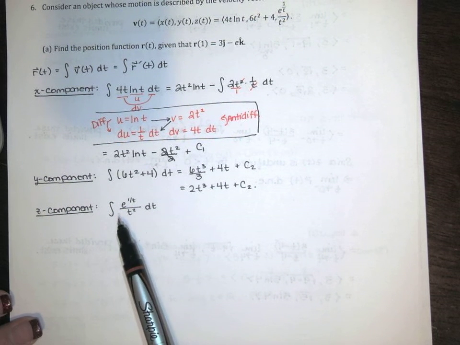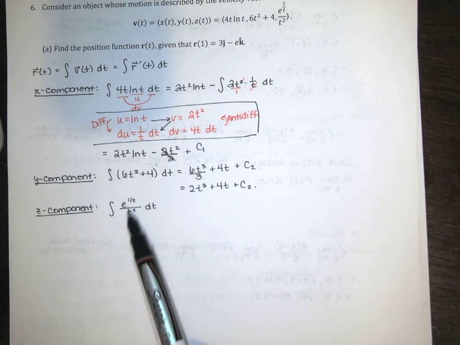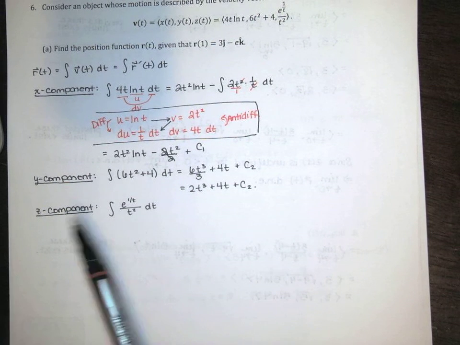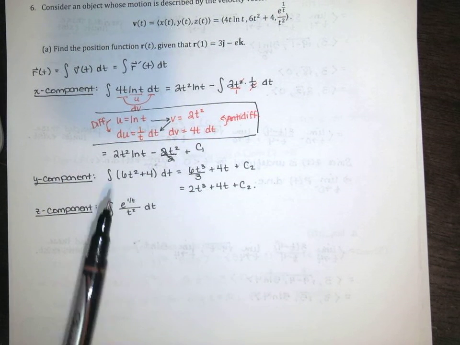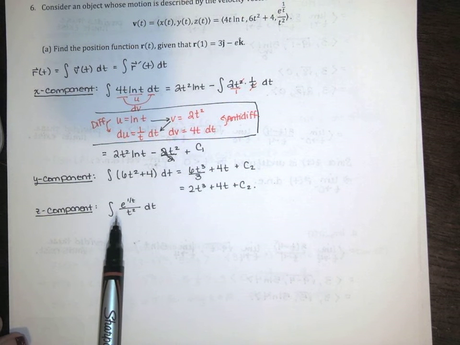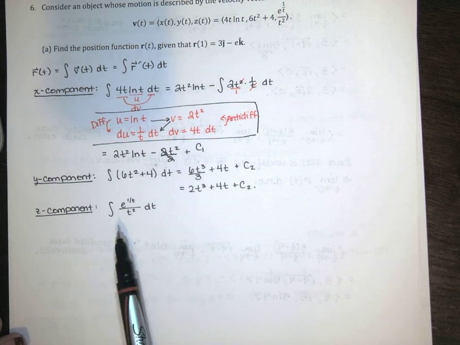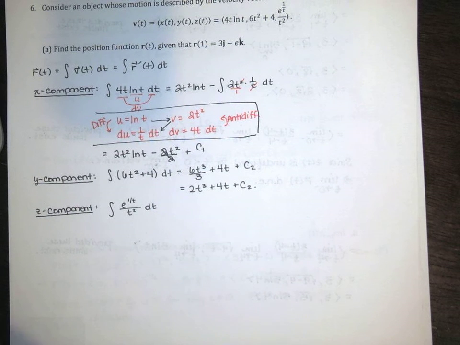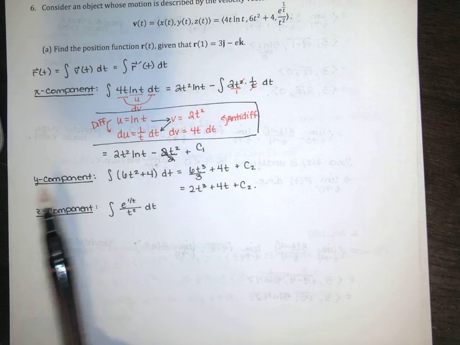So I look at this and I say, do I have a basic rule for that? Absolutely not. It's a quotient. I do not have a quotient rule for antiderivatives. So don't do low, D, high, and all that jazz. That's not what's going on here. It either has to be a u-sub or an integration by parts. Now, I always try u-sub first. Basic rules don't work, try u-sub.